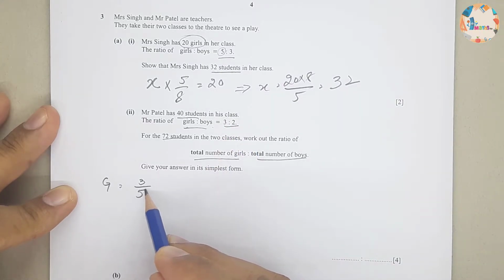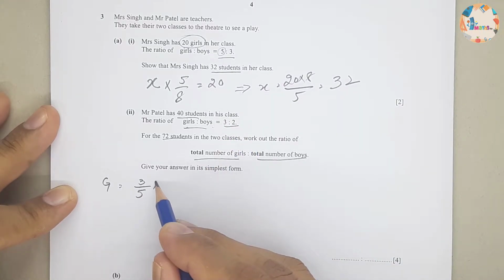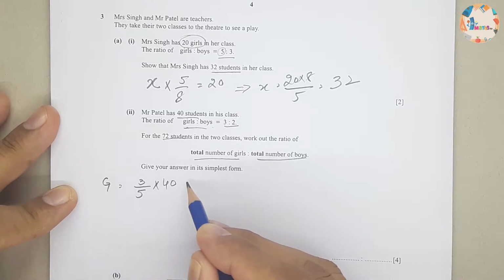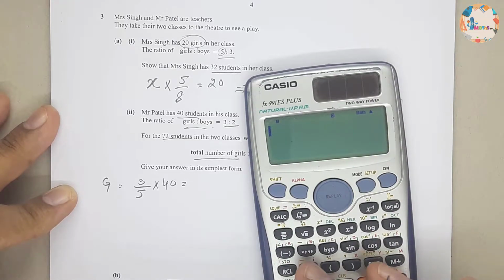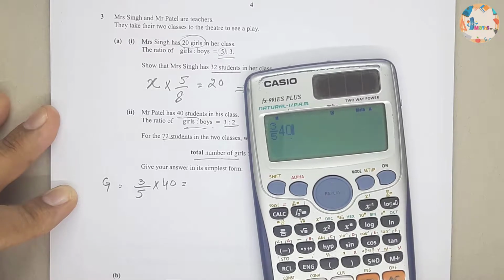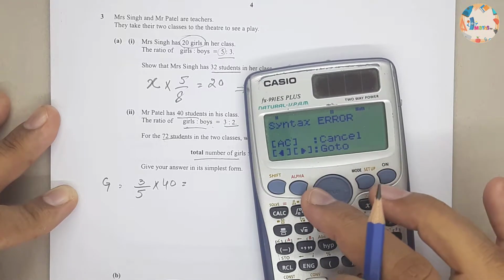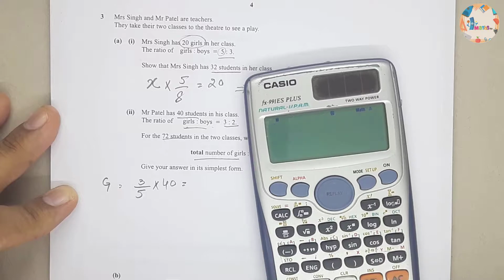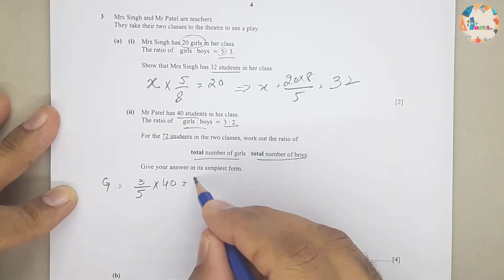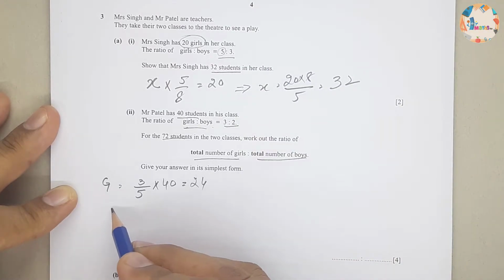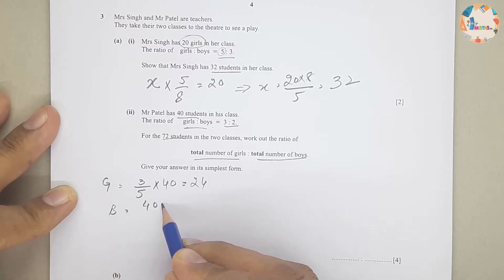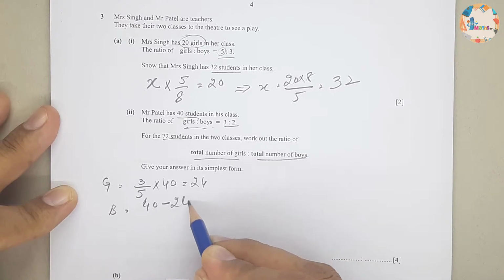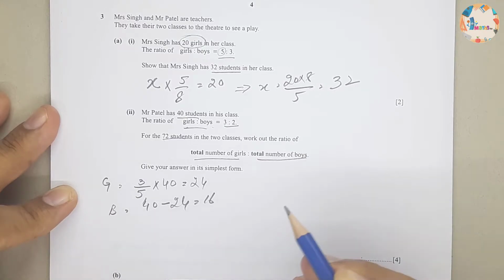So 3 over 5 of 40 students will be equal to, let's check, 3 over 5 multiplied by 40 is equal to 24. So this will be 24, and for boys, the total is 40, so 40 minus 24 will be the boys, which is 16.